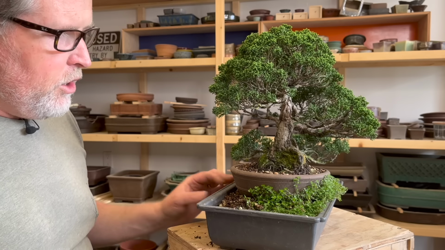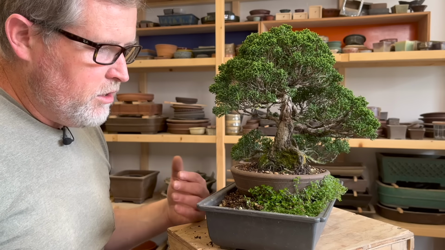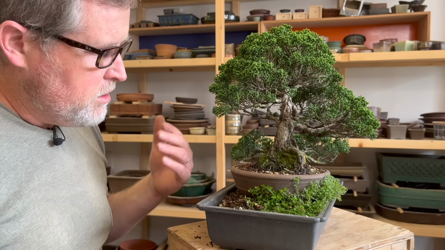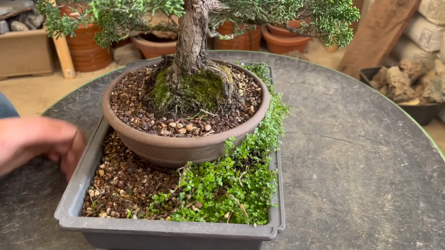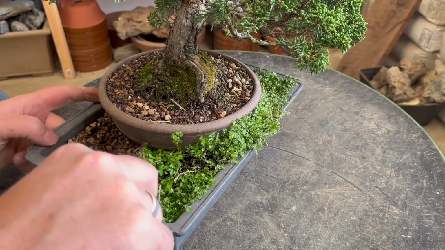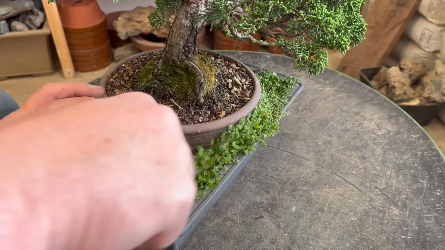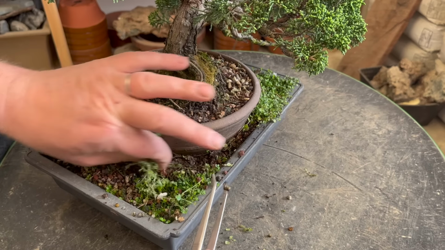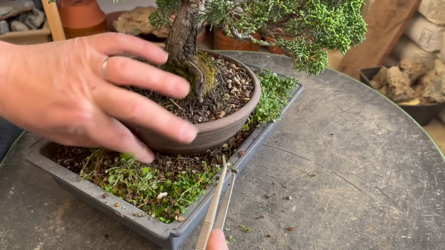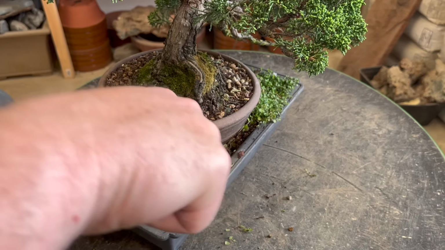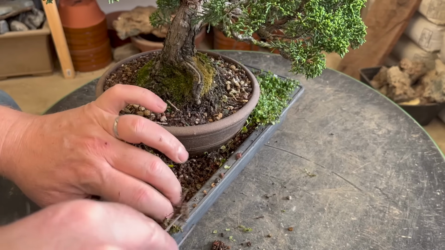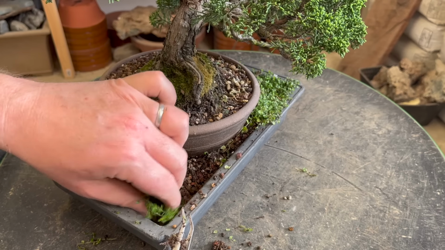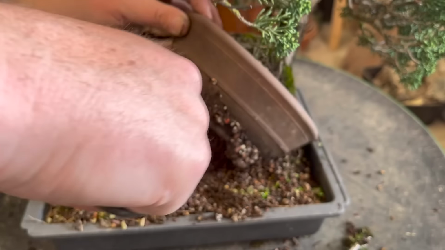So let me go ahead and do what is normally done in the fall, which is in Japan called Soji, S-O-J-I, and that is top scraping of the soil. Soji is basically a simple process where you take something like a bent nose tweezer and scrape off all the organic matter, whether that's weeds or fertilizer residue or moss or anything else on the surface of the soil. So what you're trying to do is ensure that the water and air penetration into the soil is maintained.